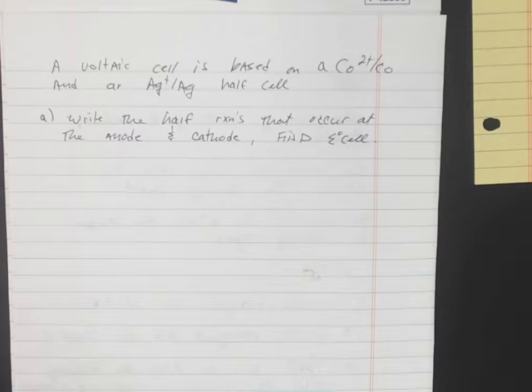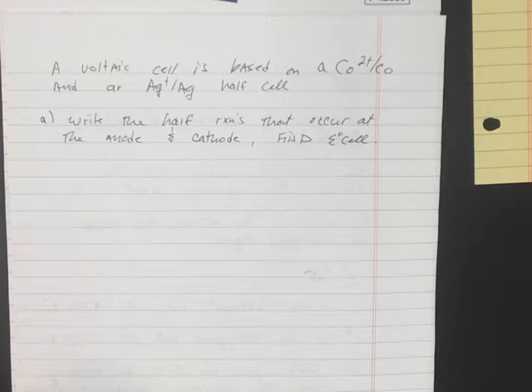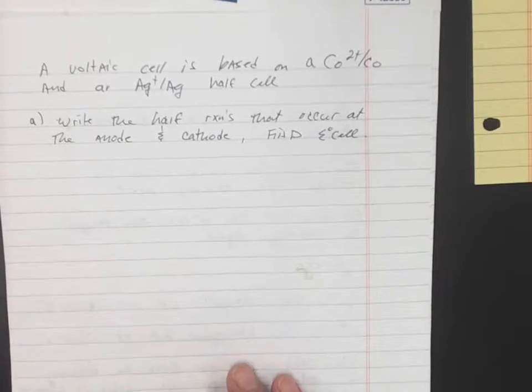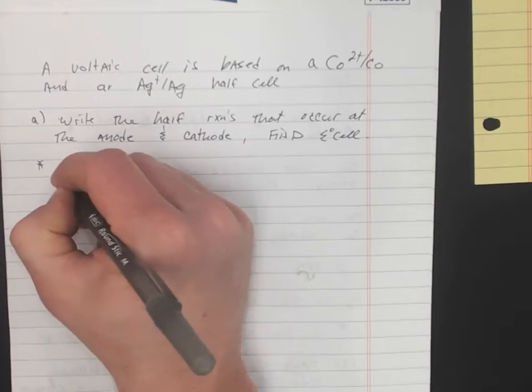So one thing that is important to keep in mind is that the more positive E naught value serves as the cathode when we're dealing with two half reactions.